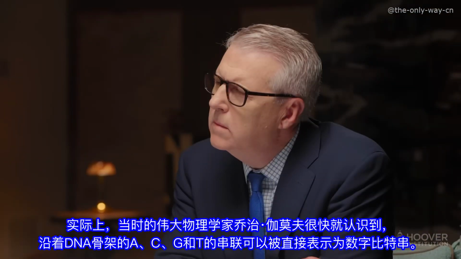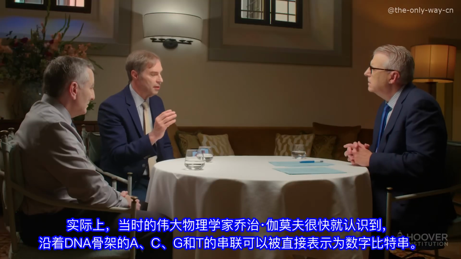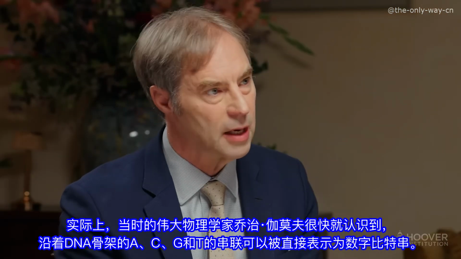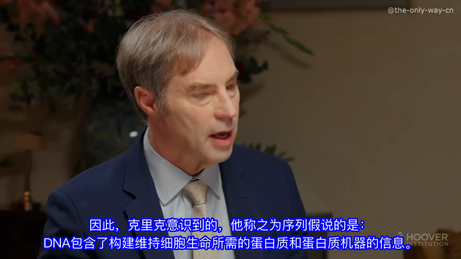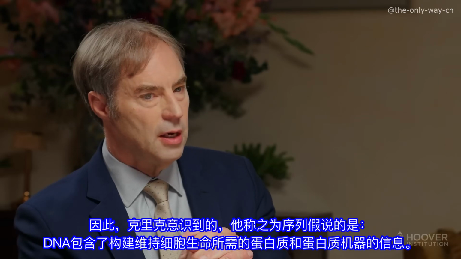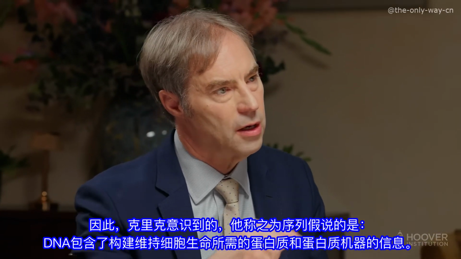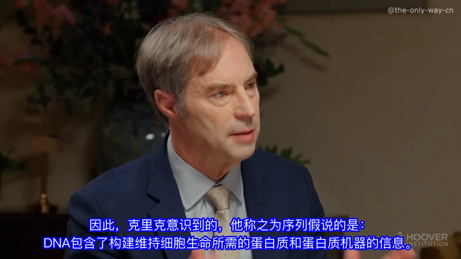In fact, George Gamow, one of the great physicists of the time, realized very quickly that the string of A's, C's, G's, and T's along the spine of the DNA could be readily represented as a digital bit string. And so what Crick realizes, he calls this the sequence hypothesis, is that DNA contains information for the construction of the proteins and protein machines that are needed to keep cells alive.